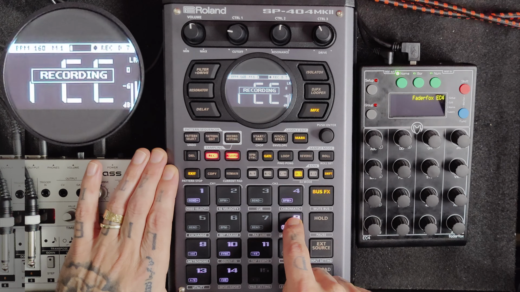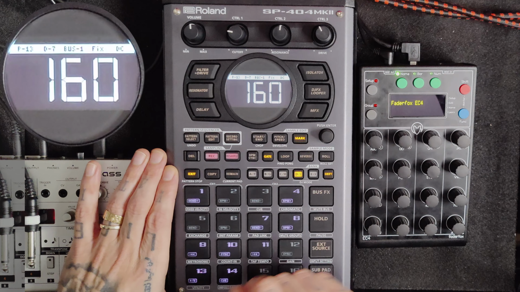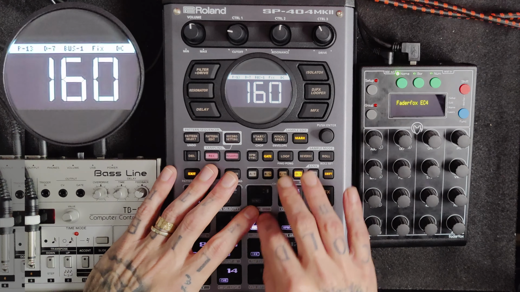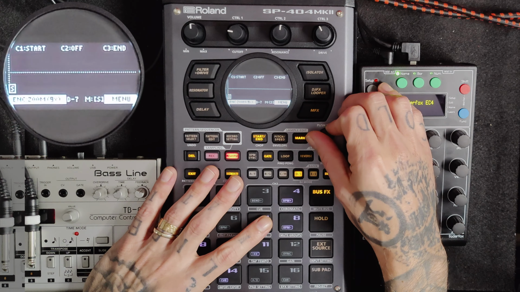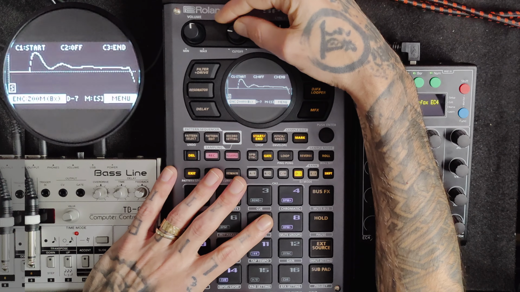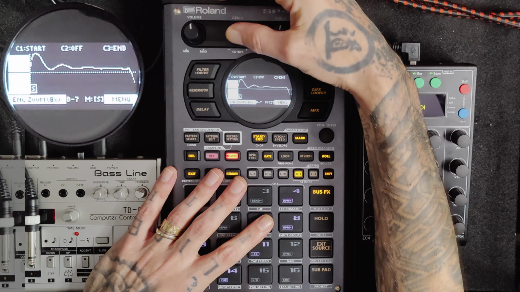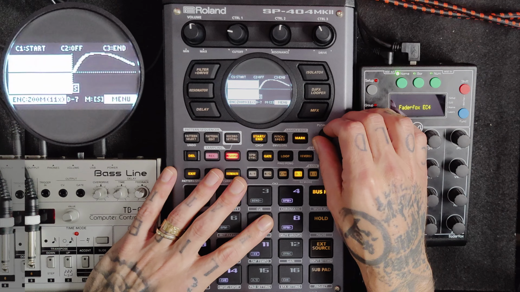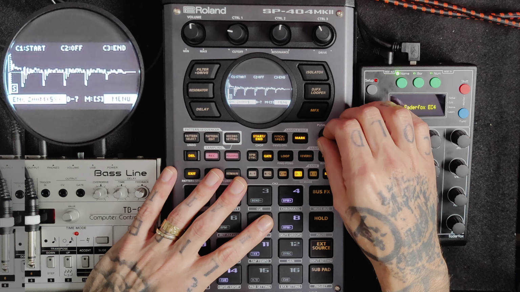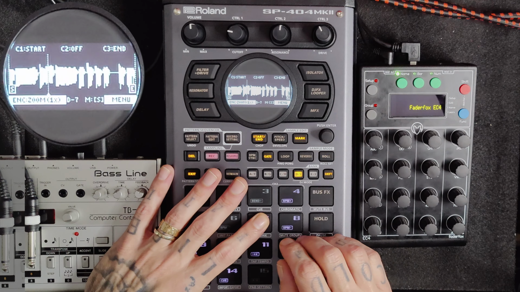Nice. Resample. And let's check, yeah, when you are using a compressor, there's always a little bit of latency at the beginning of the resampled version.